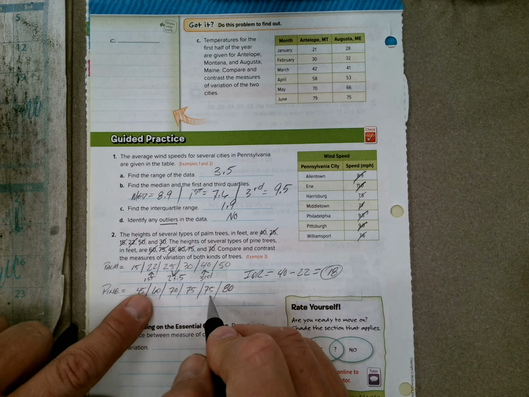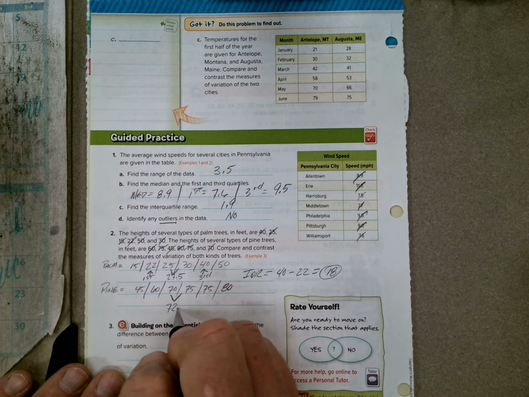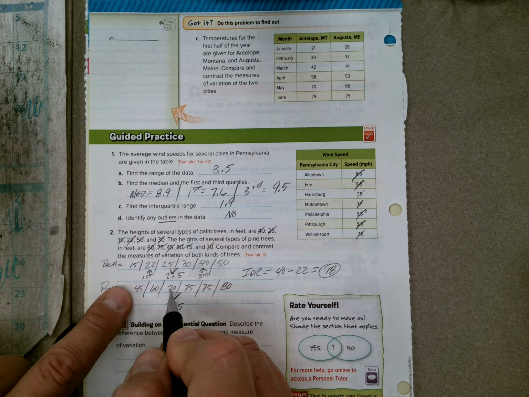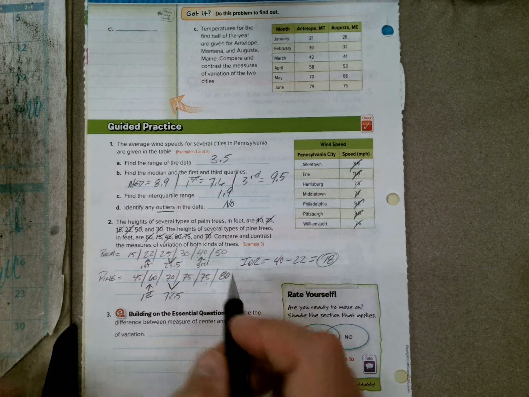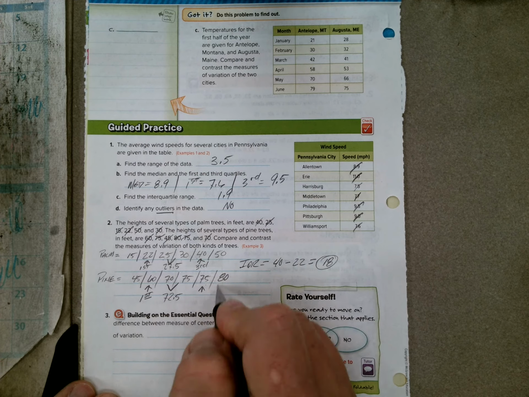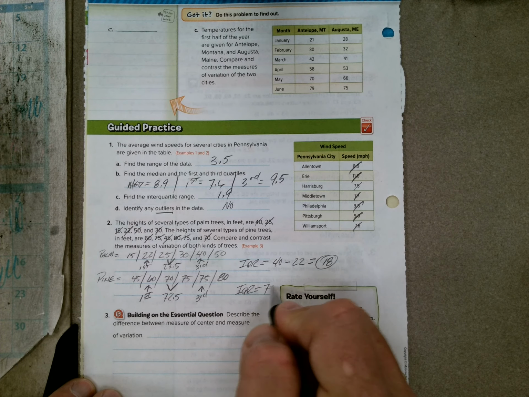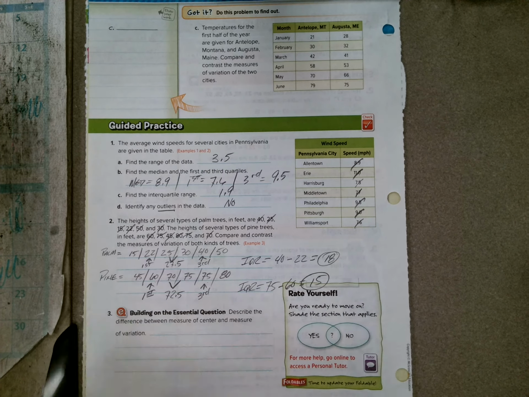Find the median. There's two numbers, right? If we add those two up and divide by 2, we're going to get 72 and 5/10. That's our median. Now we come here. Here's our first quartile. Now we go to 75. That's the middle of the top half. That's our third quartile. And then we go to IQR. 75 minus 60 is 15, and that's our IQR for the palm.